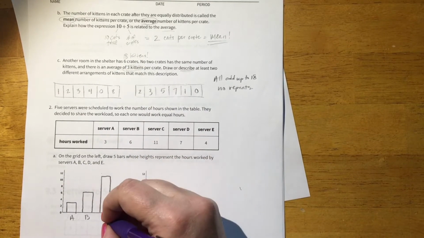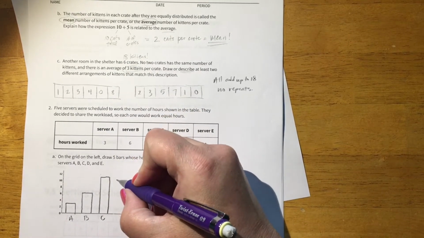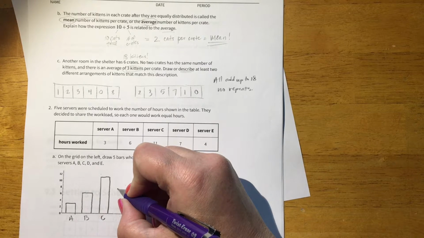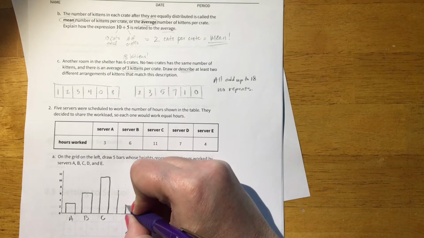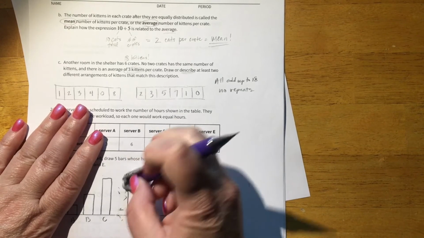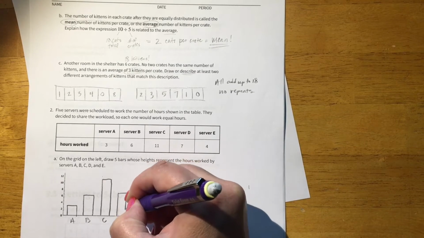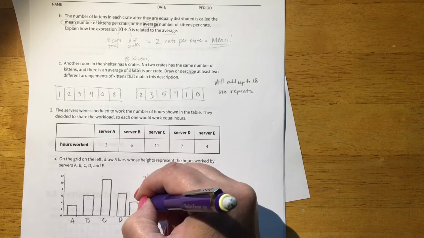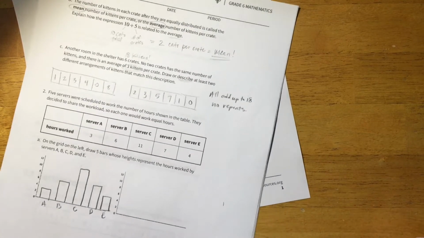I'm kind of following a pattern here. Kind of hard to see them. D is 7. I think 7 is right there, isn't it? Or maybe that was 8. That's 7 right there. And I'm kind of running out of room. I think I scooted over too far, and I can't see the grid marks very well over here. But we'll just eyeball it. There's D, and then E has 4. Okay, so there's my bar graph for the first part of this problem.